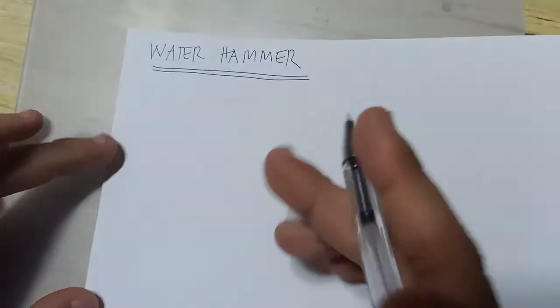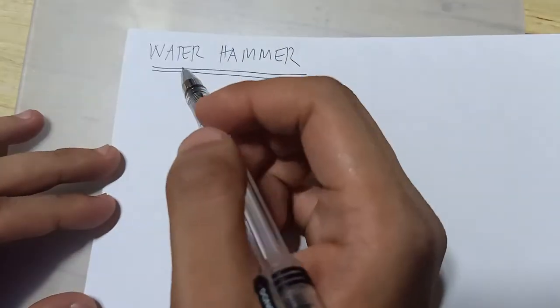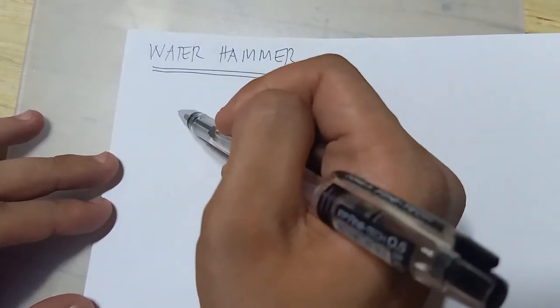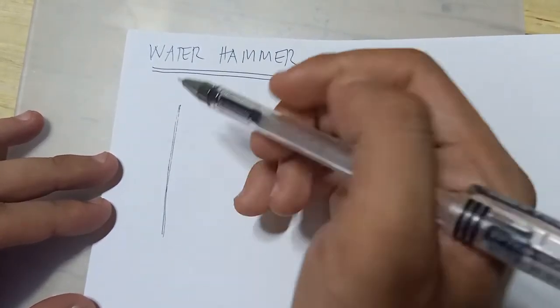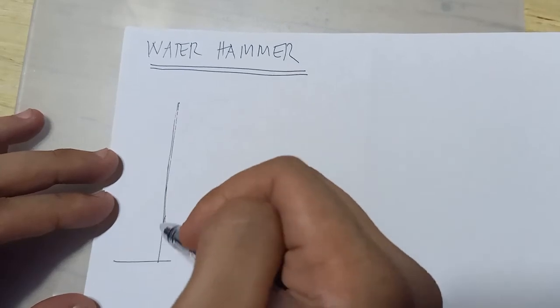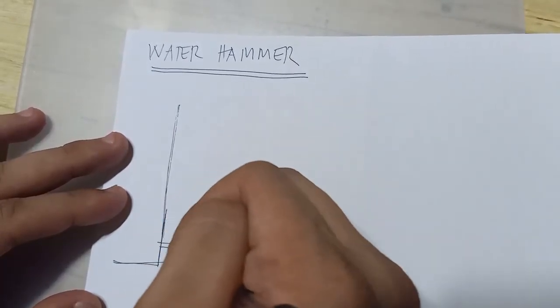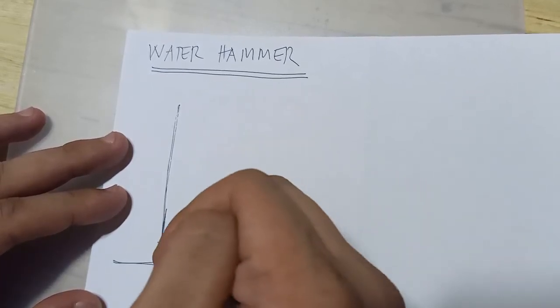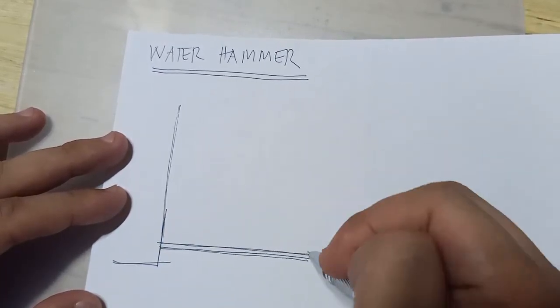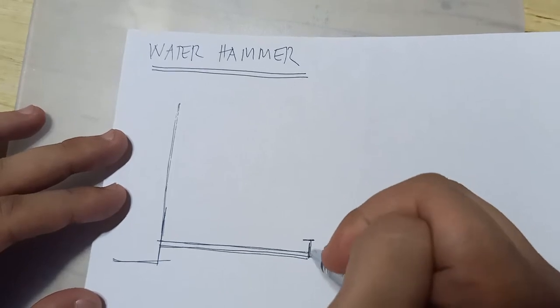For example, if this is the dam or the reservoir or tank, and this is the water line, and this is the faucet.